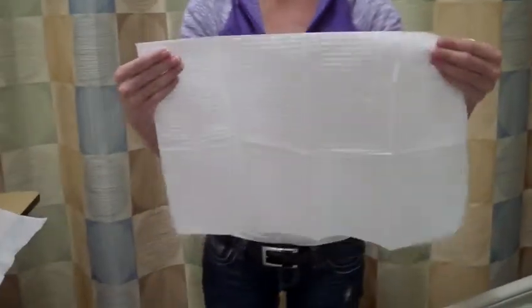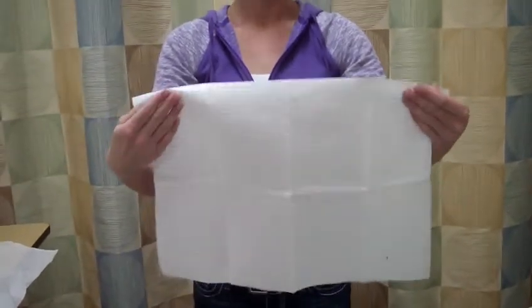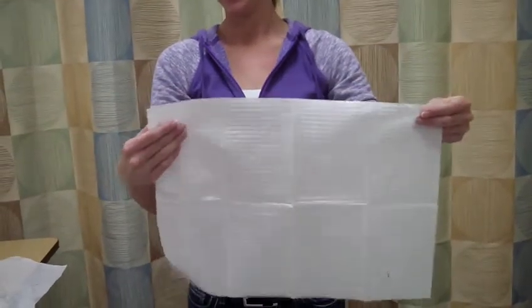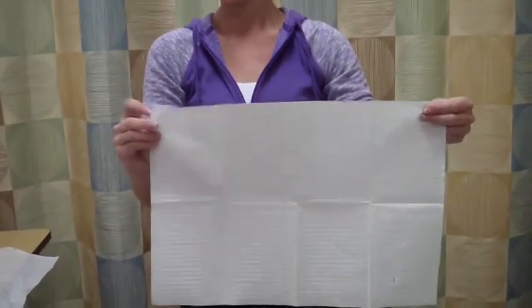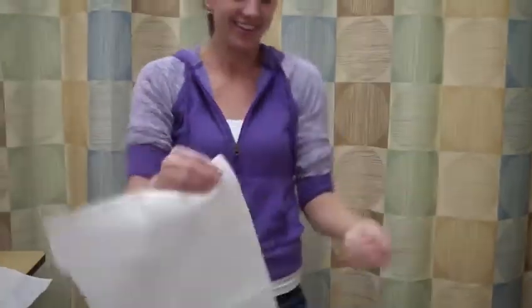I will take a clean, soapy washcloth, and in a circular motion, just going around. There we go. Throw it in the laundry.